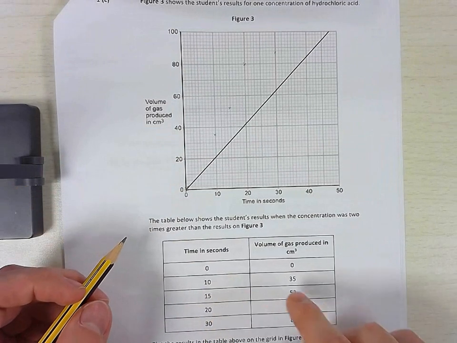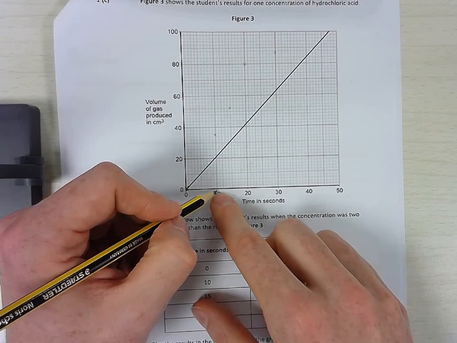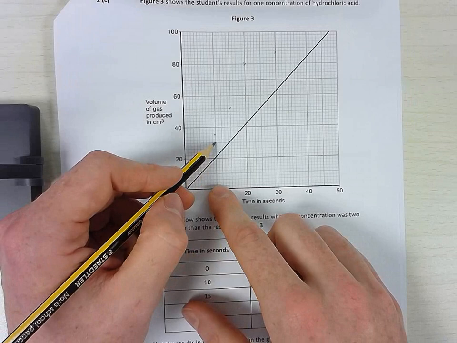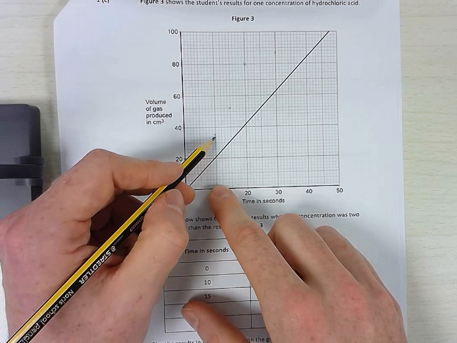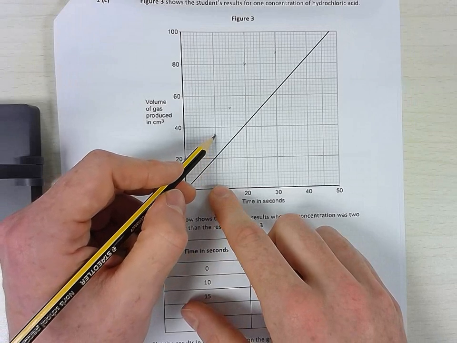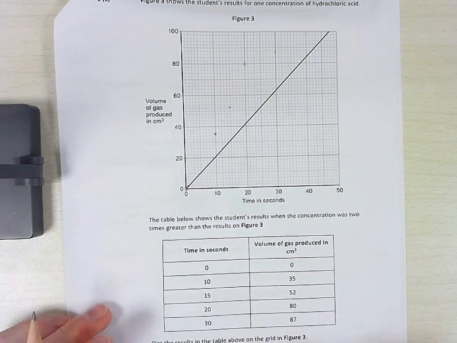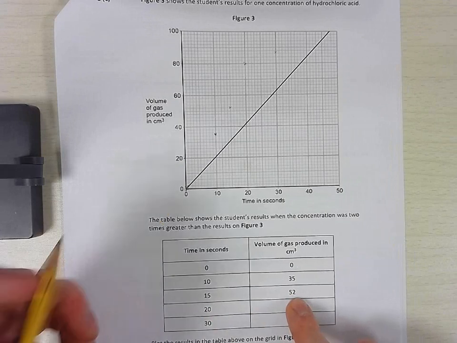Then at 10 seconds we've got 35. So 10 seconds is easy to find. That right there, 5 boxes up, is 30. That's 32, 34, 36. So it's got to be halfway between 34 and 36. So 35. Then 15 seconds and 52.